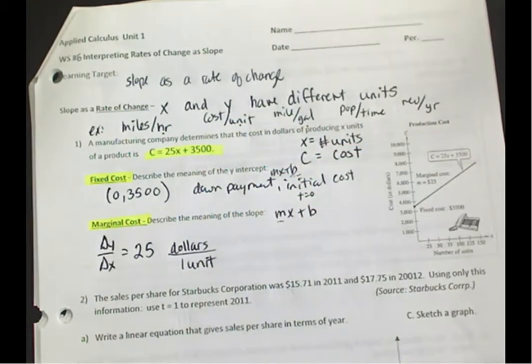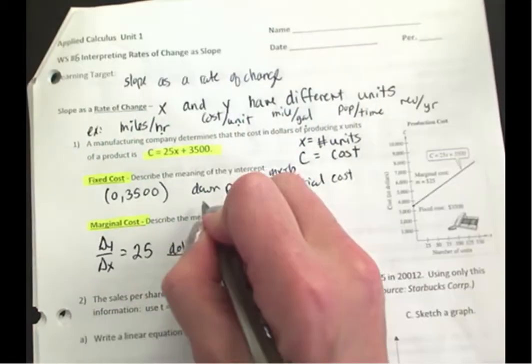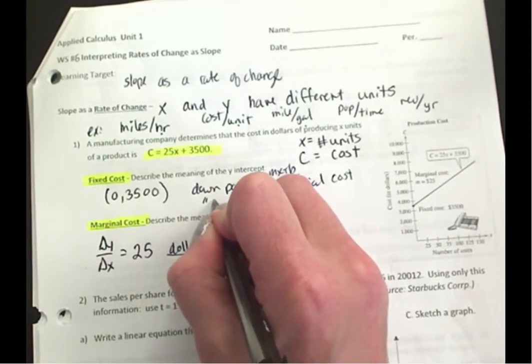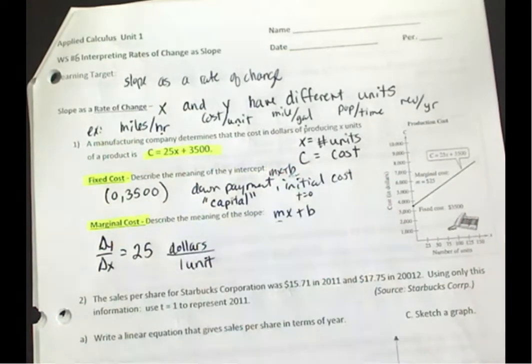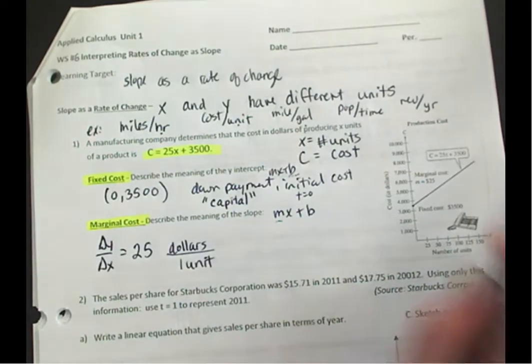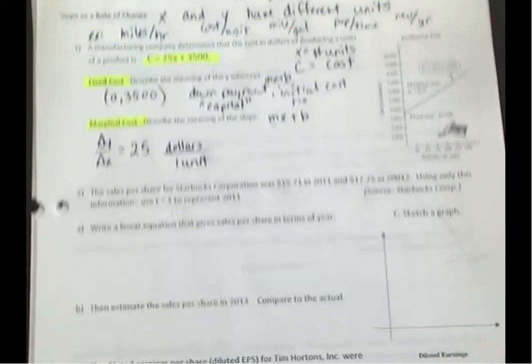Eventually what we do in here looks like what you do in physics. A lot of times if you're talking about a market, this is your capital. It's the money you have to start before you can actually begin. You have to have a certain amount of money to begin the production. Okay, so that was just defining the parts of the equation.